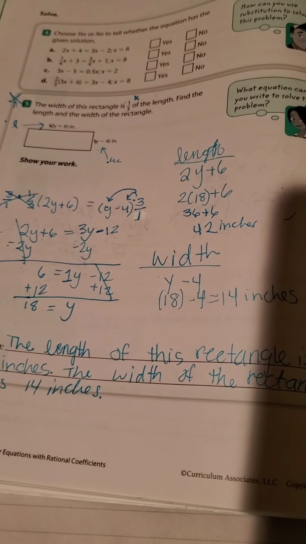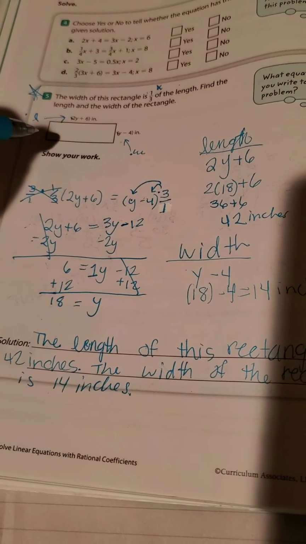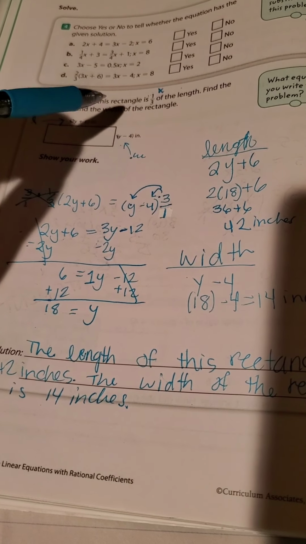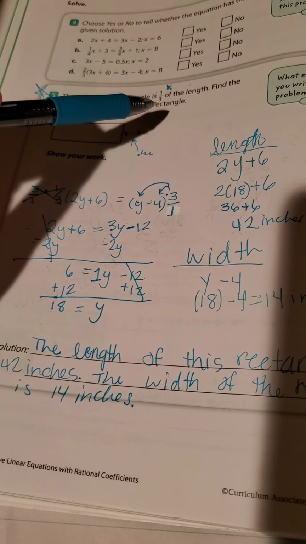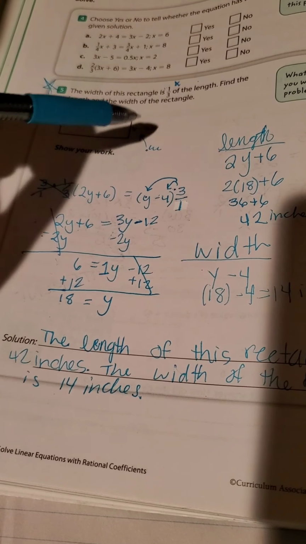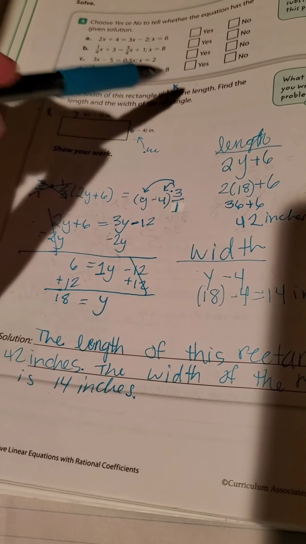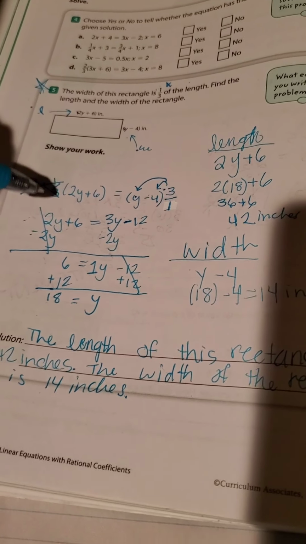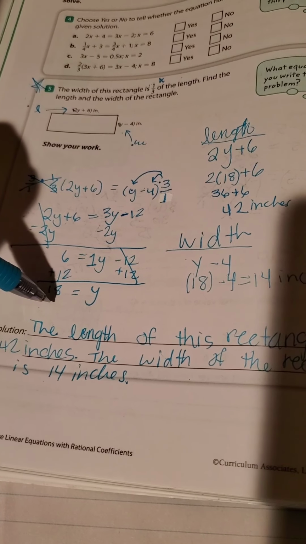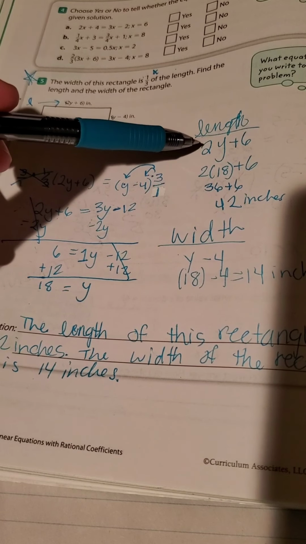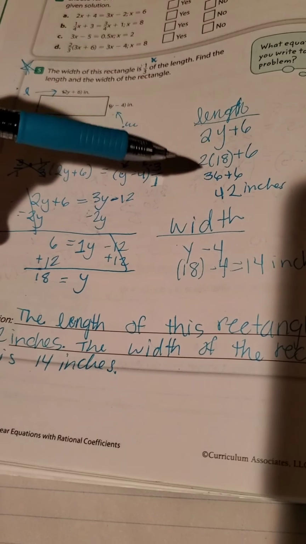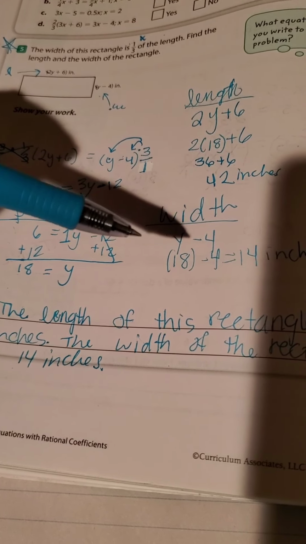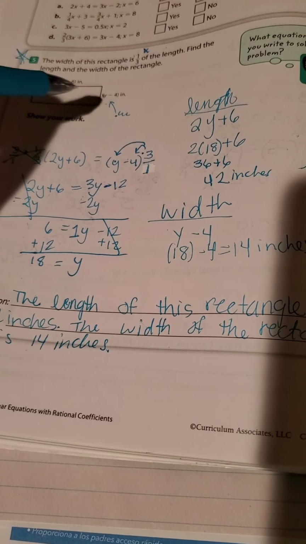This is a 4 or 5 step problem because originally they didn't even tell us what the equation was. We had to figure out what the equation was based on the story. It said the width of the rectangle is 1/3 of the length. So I took that 1/3, multiplied it by the length because "of" is a clue for multiplication. So 1/3 of 2y plus 6 equals y minus 4. We solved and got y by itself. Then we took that y and we plugged it in for y in the length section of the problem, and we plugged it in for y in the width section of the problem in order to figure out the numerical value of the length and the width for this problem.